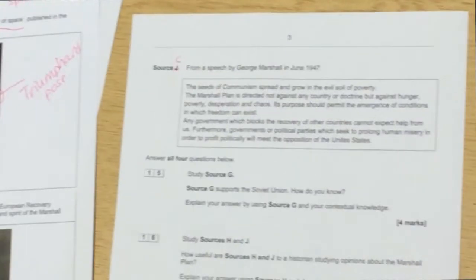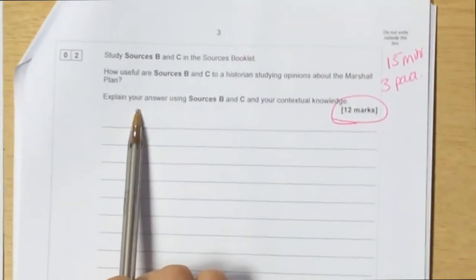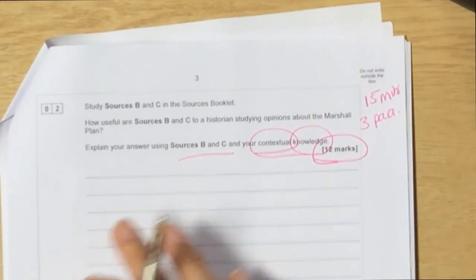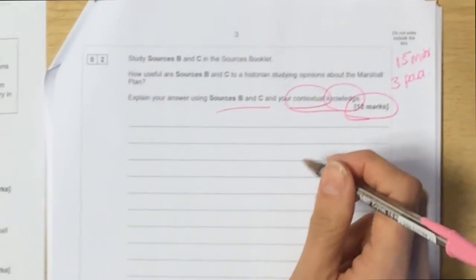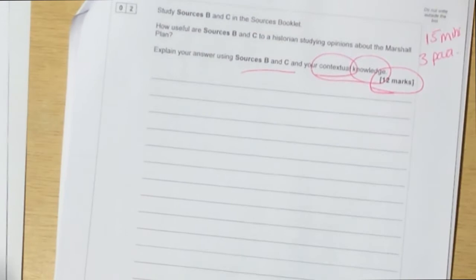So now we need to think, how useful are sources B and C to a historian studying opinions about the Marshall Plan? Again, explain using the sources and contextual knowledge. So once again, we need to not just describe what's in the source, but think, what do we know about the Marshall Plan that can really help us and show our understanding of this source. So, first of all, let's have a look at this source here.